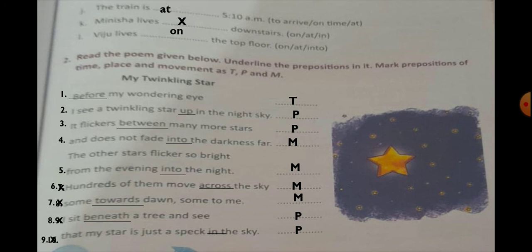So write down M. I sit beneath a tree and see. Underline the word beneath. Beneath tells us about place. So it is a preposition of place. So write down P. That my star is just a speck in the sky. So you will underline the word in and you will write down place or P.